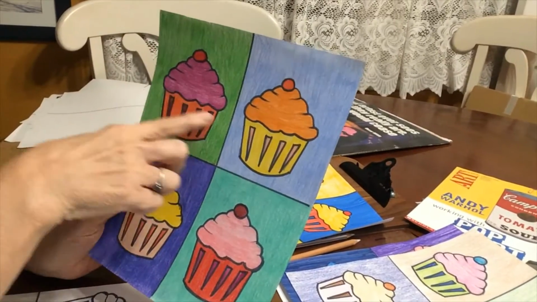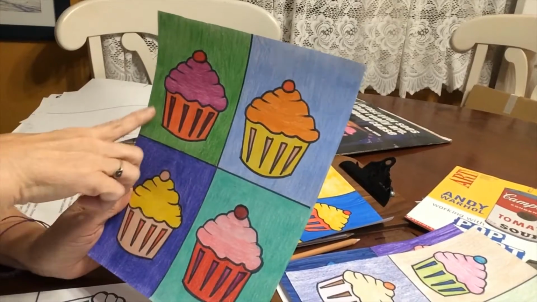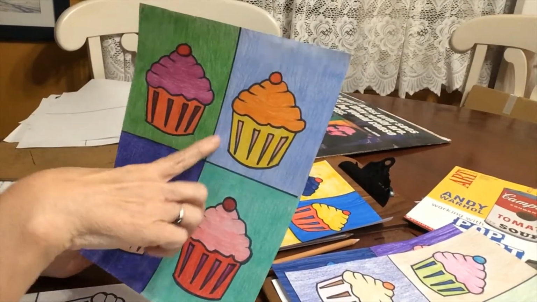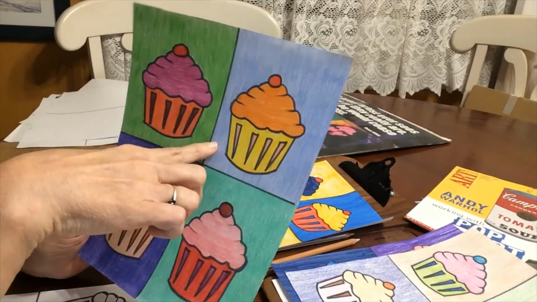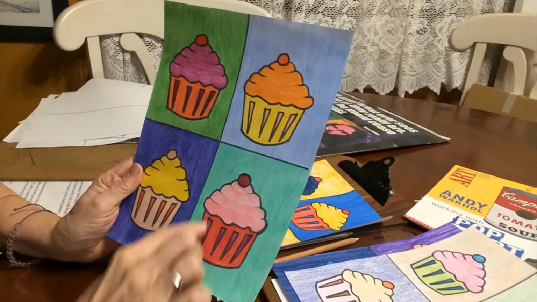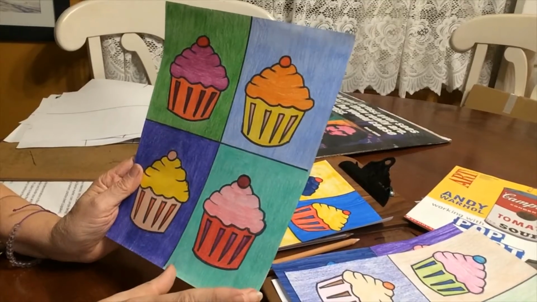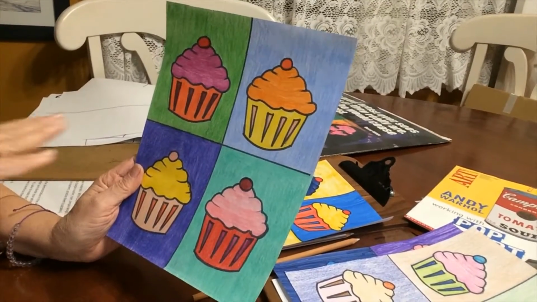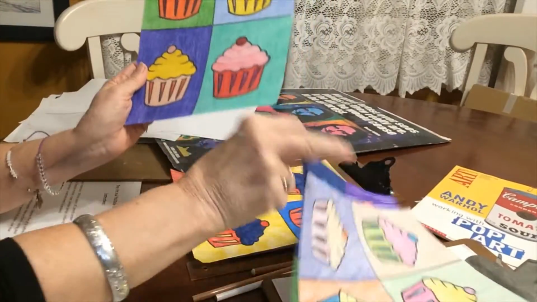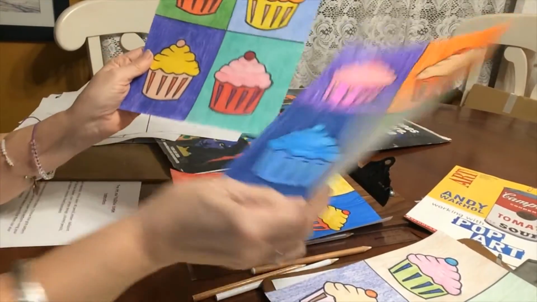So here, between the oranges and the reds and magenta, it works well against the green. Against the blue, I have orange and yellow, again, warm colors against a cool background. Same thing down here, these are all warm colors, and they're against a background of cool colors. Same thing here. Now, this looks almost as intense as the one I did with markers.